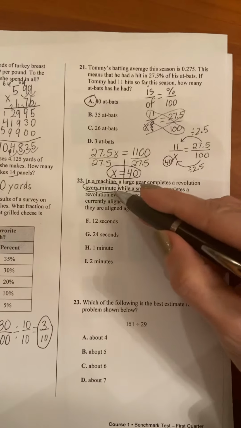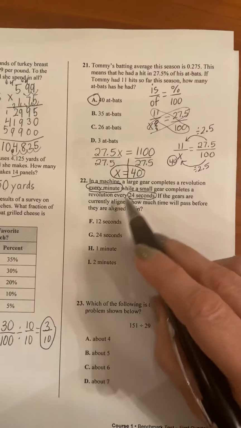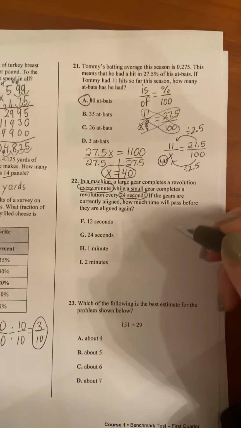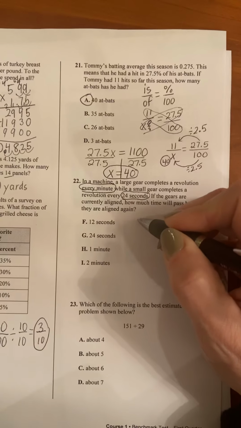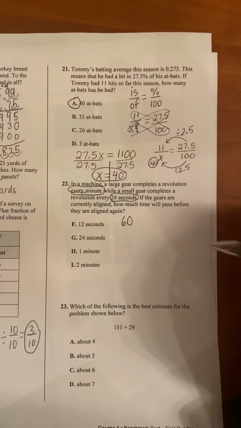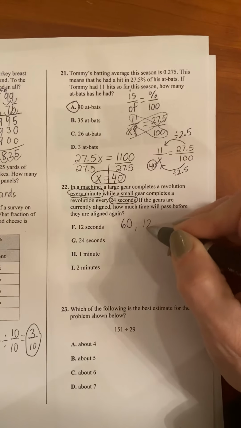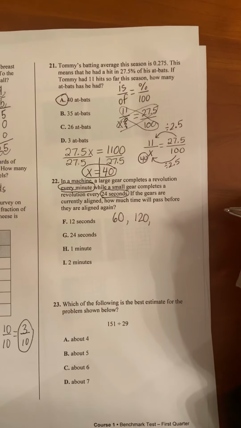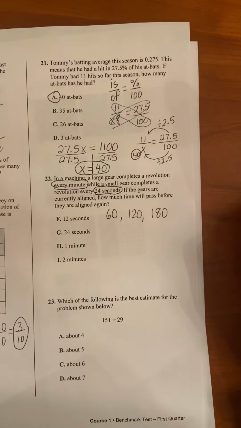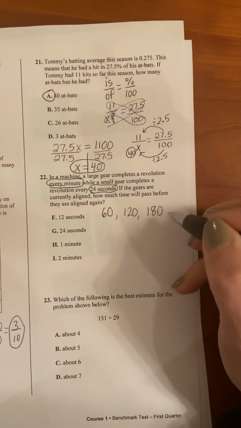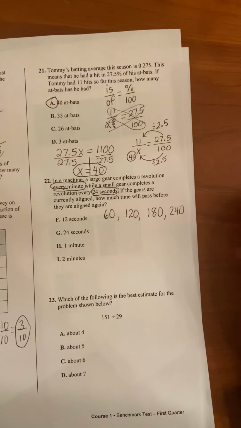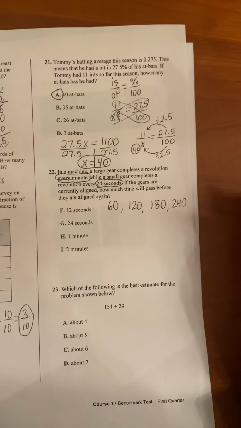So there are 60 seconds in 1 minute. And so this large gear is going to complete a revolution, that's a turn, one spin, every 60 seconds, every minute. So there are the first 60 seconds, that's one spin. 120 seconds, that's a second spin. 180 seconds, that's a third spin. I'll do one more. 240 seconds, that's the fourth spin.